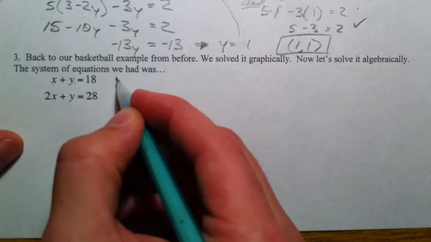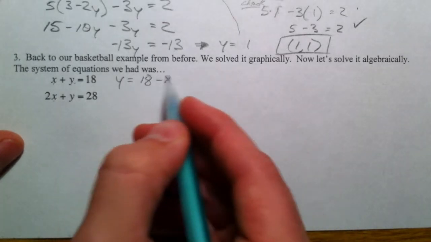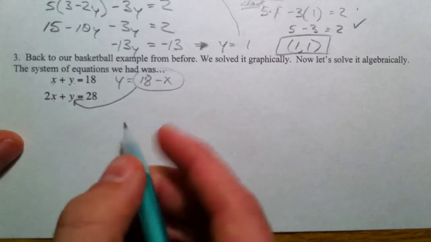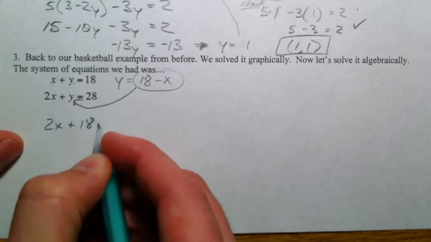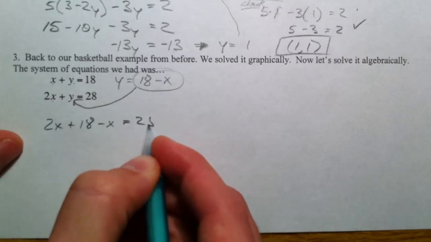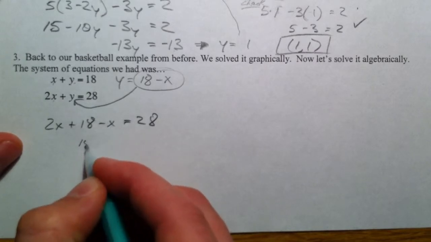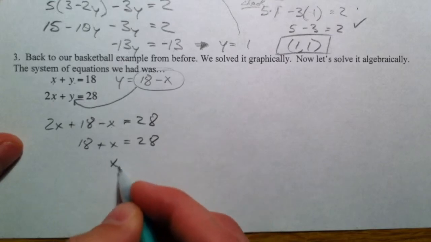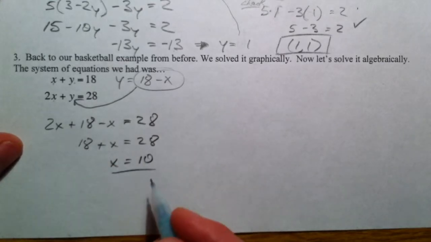I'm just going to solve for y in this one. y equals 18 minus x. So then 2x plus 18 minus x equals 28. So 18 plus x equals 28. Subtract 18 from both sides, and you get 10.